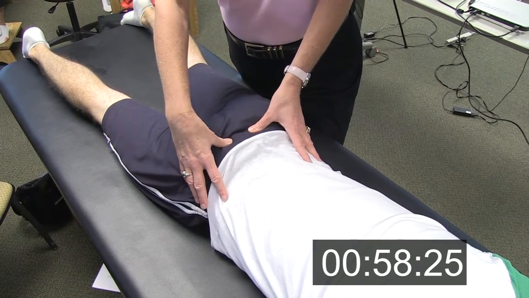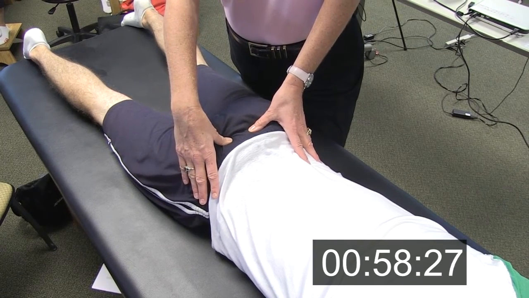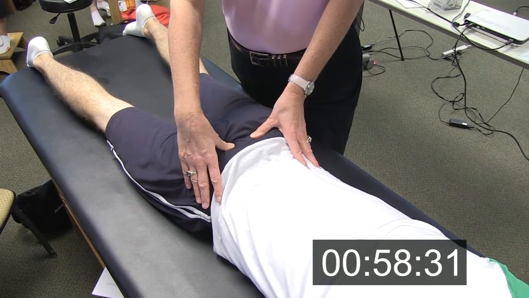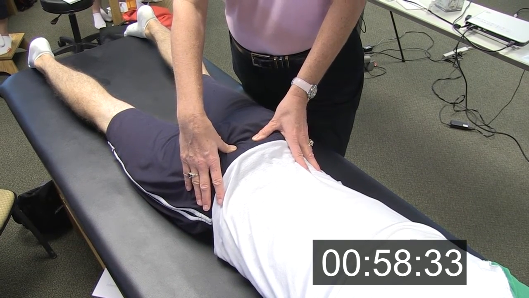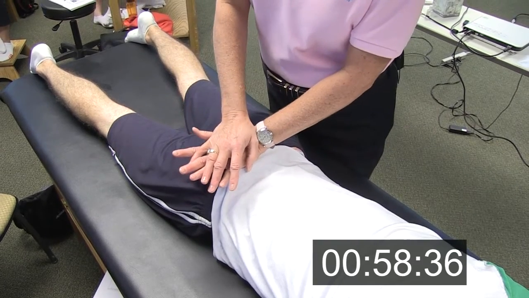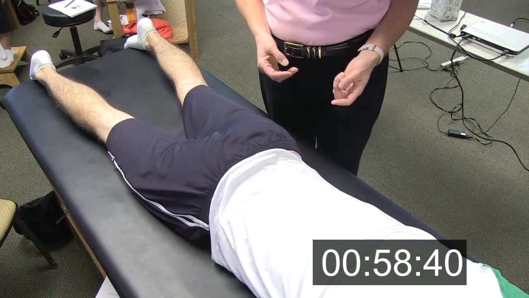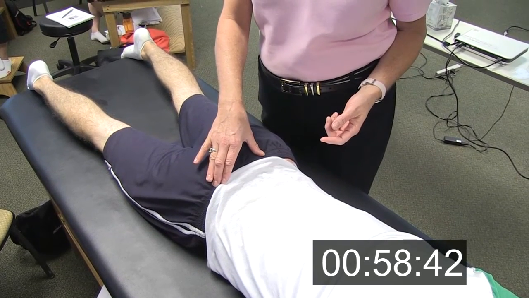Palpate, come down the spinous processes. What's happening with the ILAs? Oh, wow, they're really deep. I have to really get in there to get to them. So sacral extension bilaterally. I did my spring test. The patient was miserable and it was very stuck. Bilateral sacral extension. So where do we want to put our hands?